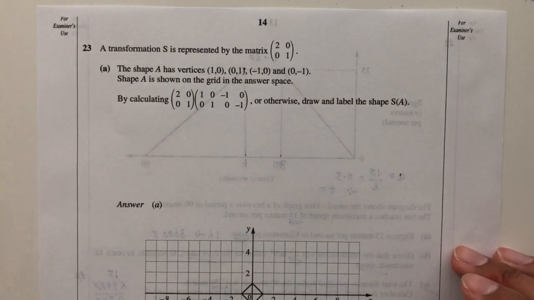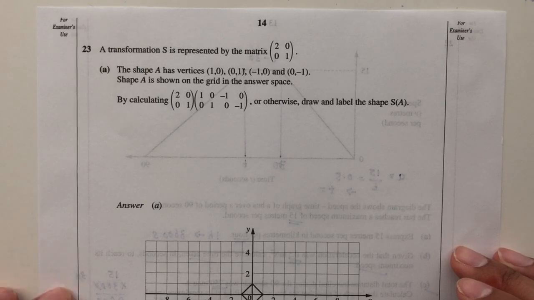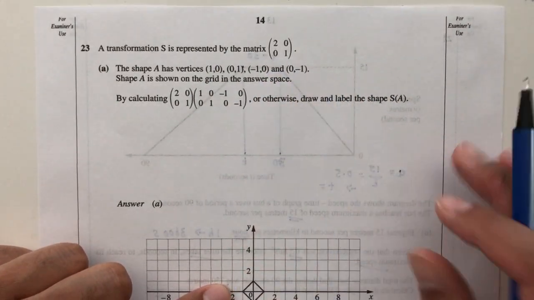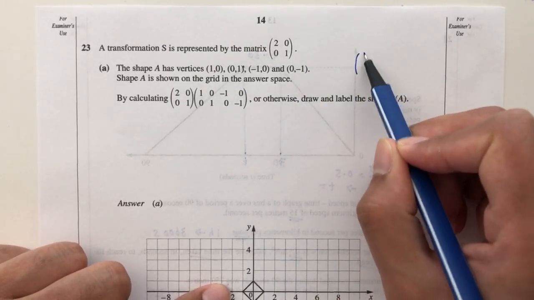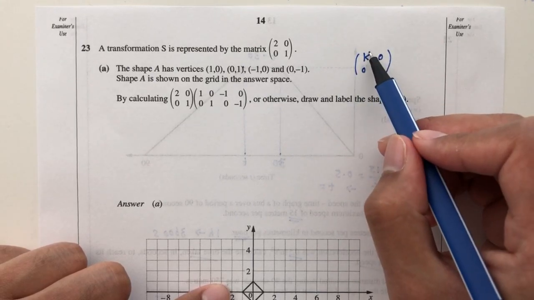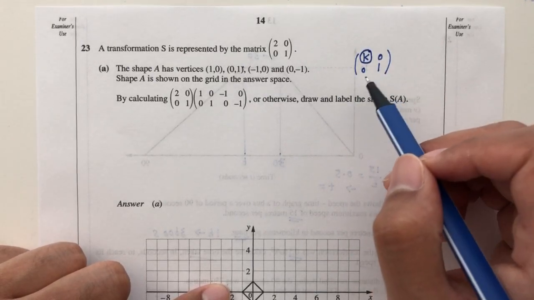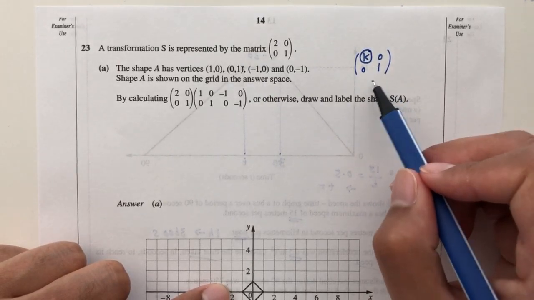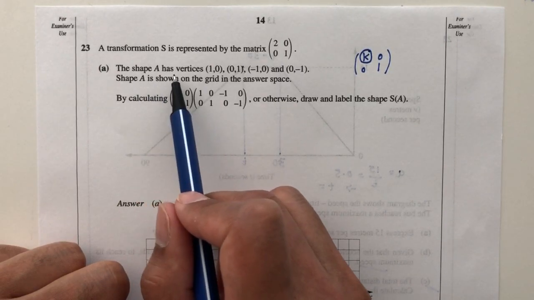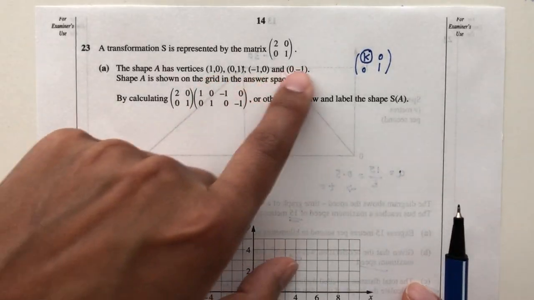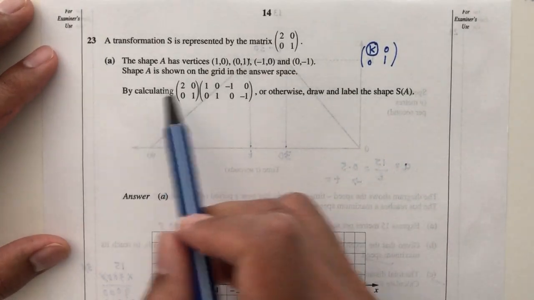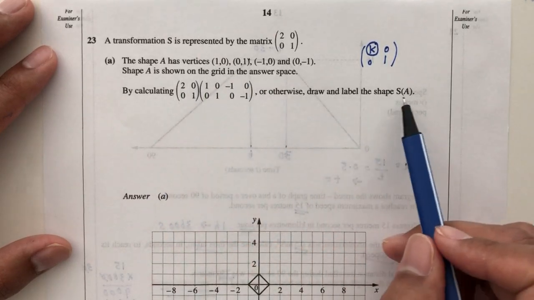Now question 23. A transformation S is represented by this matrix. If you have done many practice questions, you will know that anything which looks in this form will be a stretch with this stretch factor, and the x-axis as your invariant line. This should be your stretch factor. But anyway, the shape A has vertices. This is given to us as the shape A here. Great. And now it says, by calculating this, draw this one.